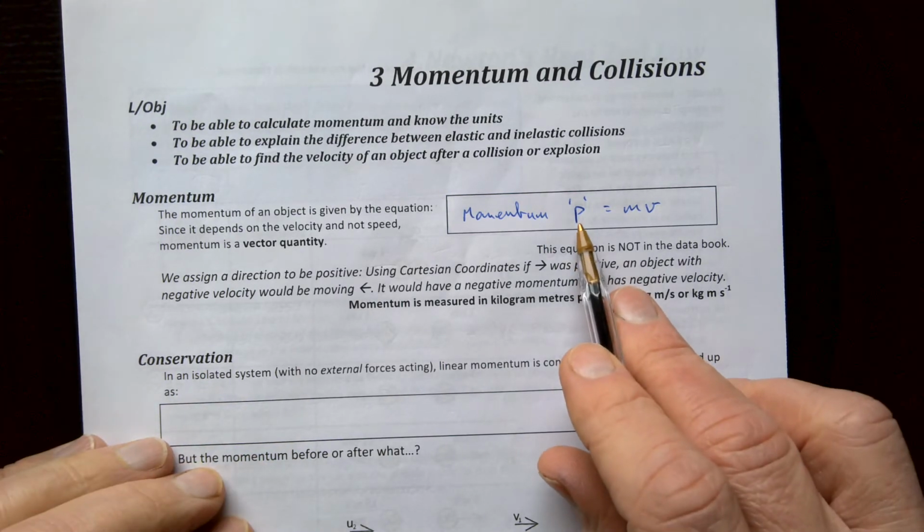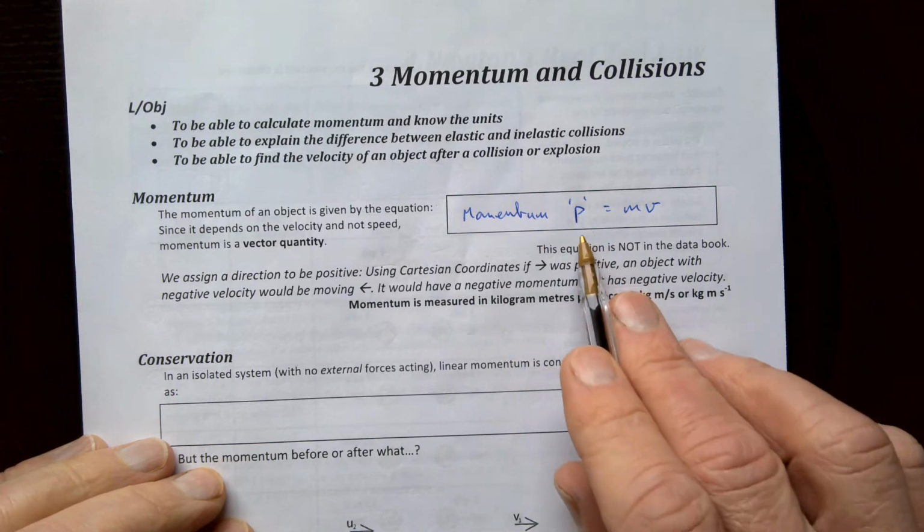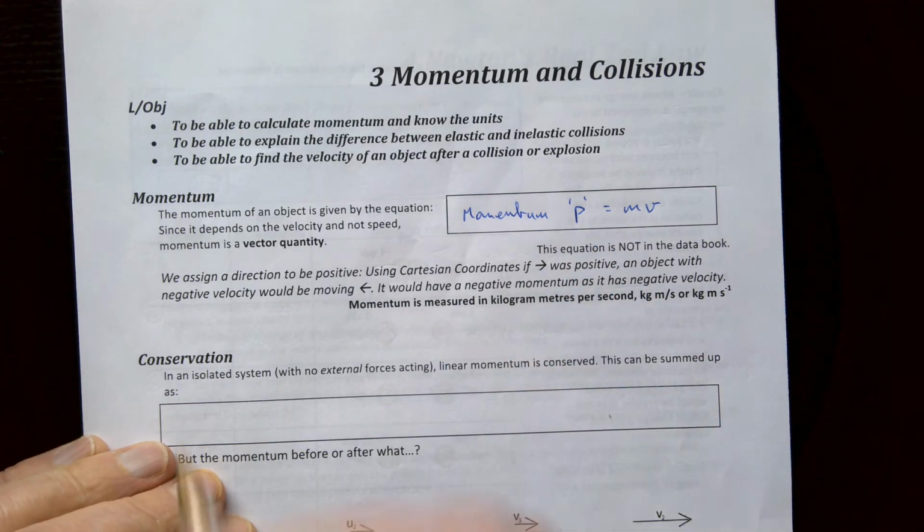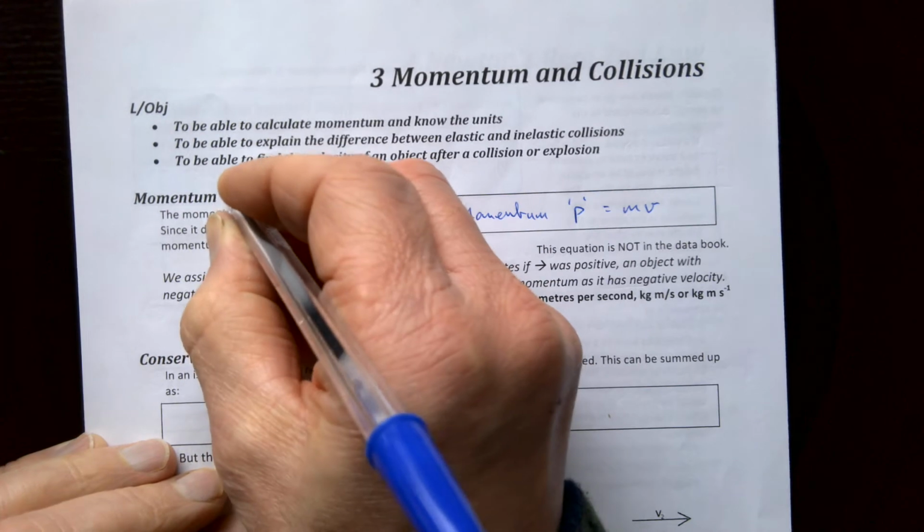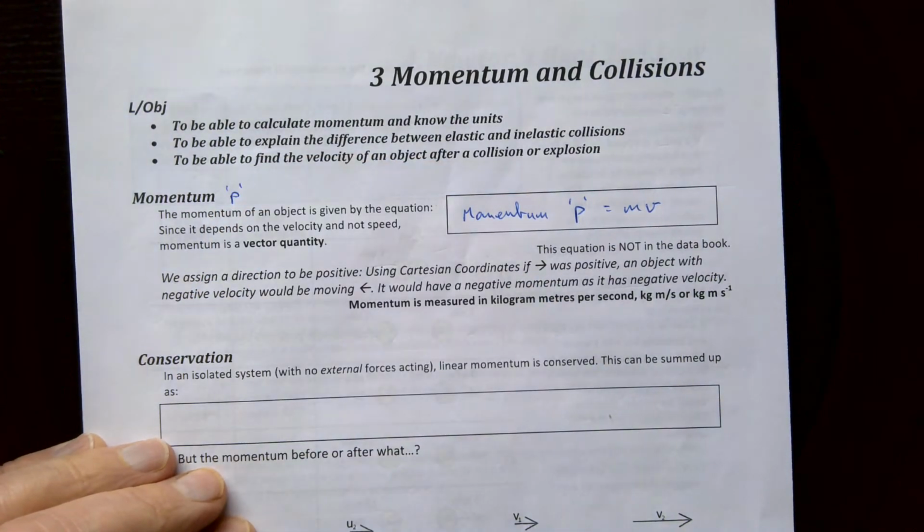Data book tends to use P here and there, not capital P. Very careful. So it's nothing to do with pressure, just be a little bit wary. So there we go, lowercase p.